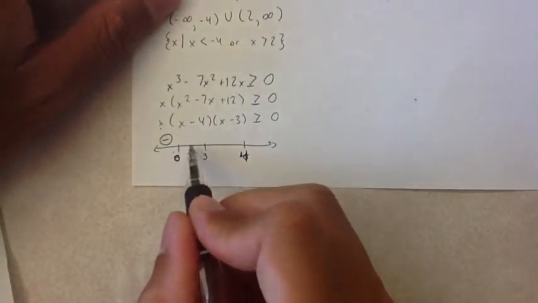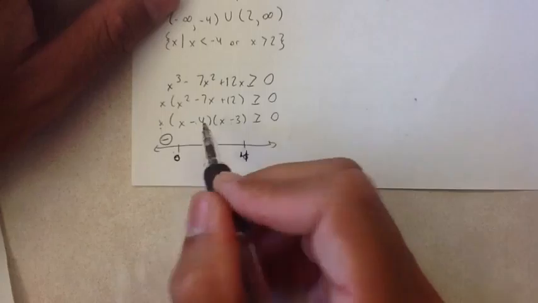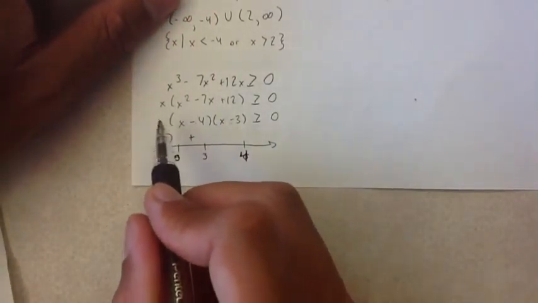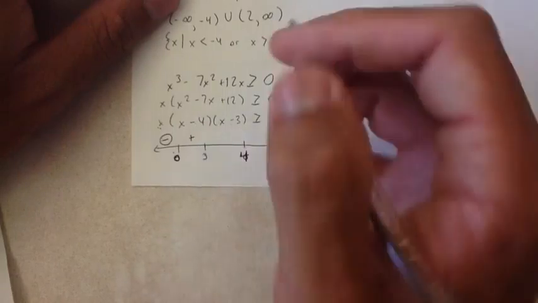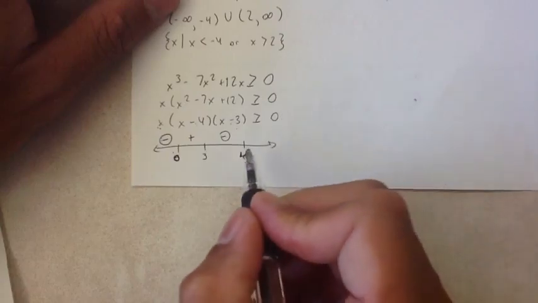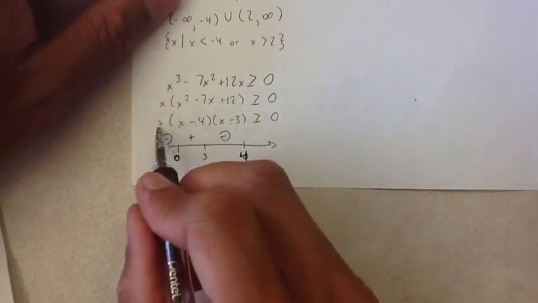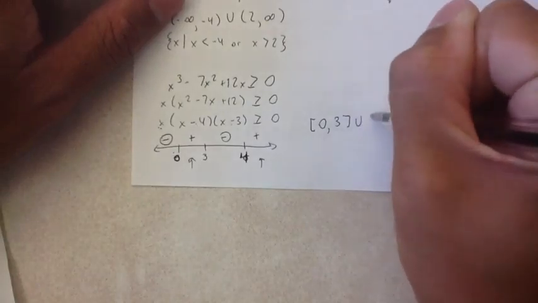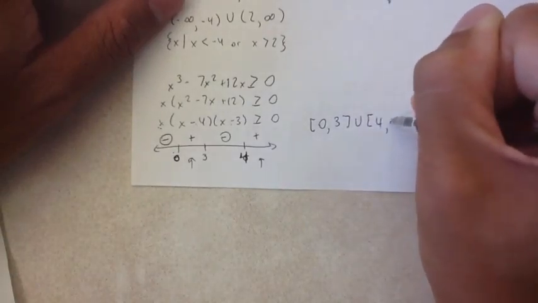If I plug in a 1, I'll get a positive, negative, negative, which makes a positive. If I plug in a 3.5, I get a positive, a negative, and a positive, making the overall term positive times positive is a negative number, and anything greater than 4 would be positive, positive, positive, which would be positive. I just want this and this, so that'll be between 0 and 3, and 4 and infinity.